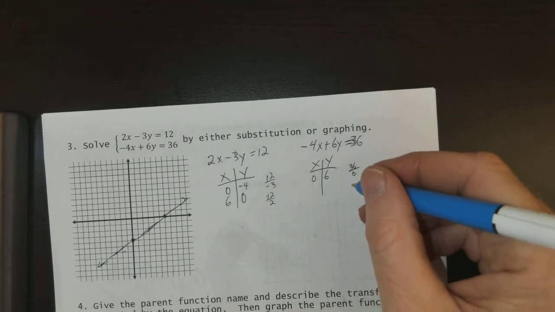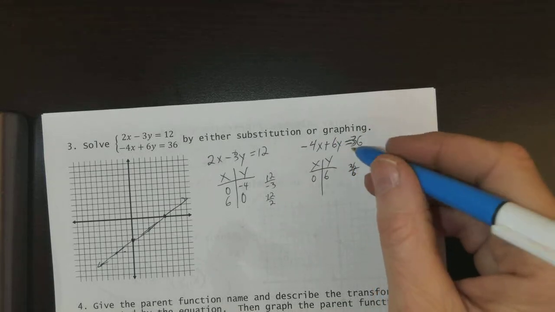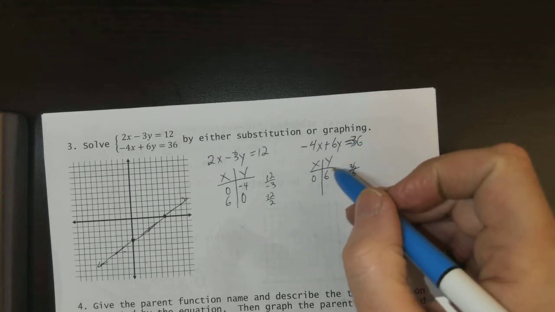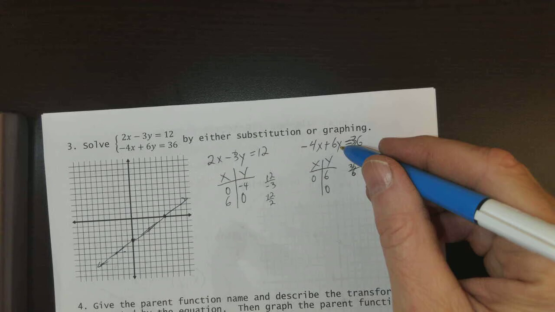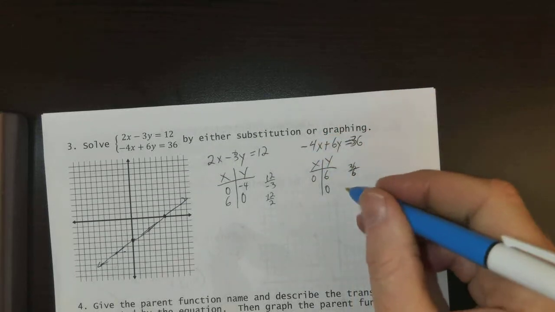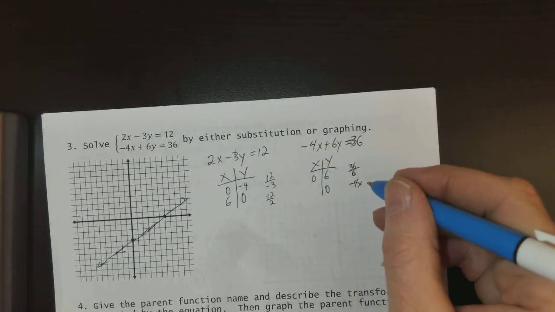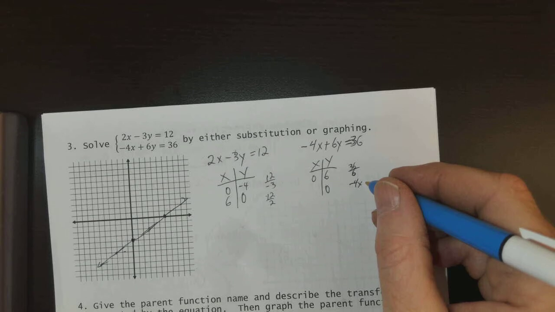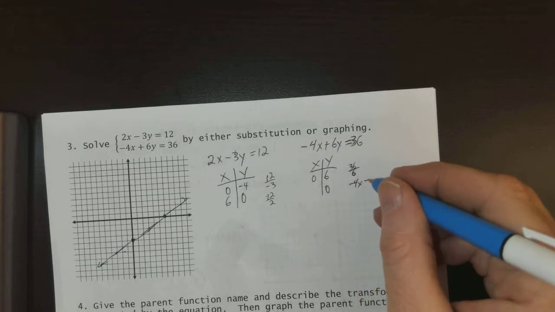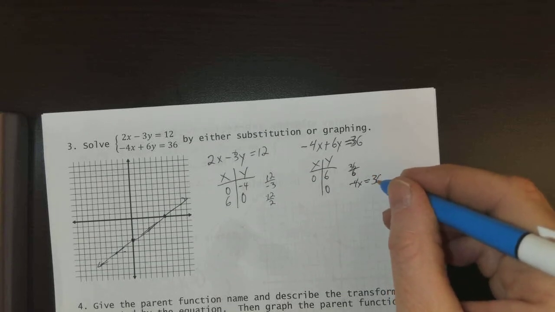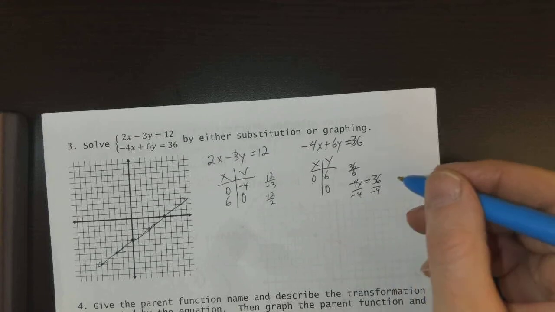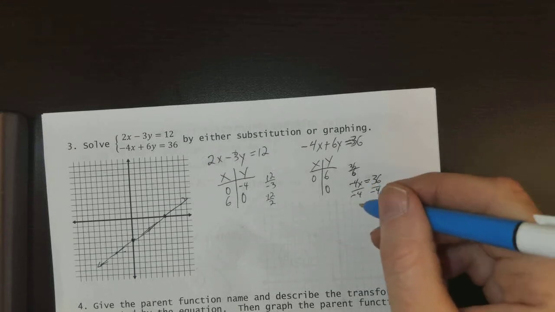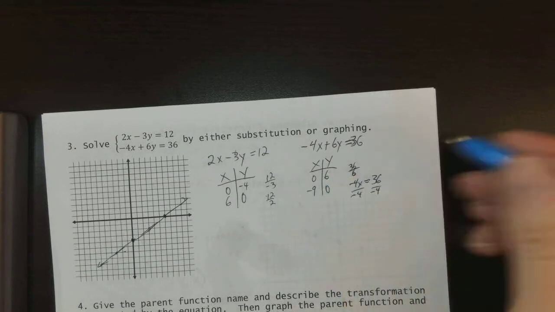When y is 0, you have negative 4x equals 36. Divide by negative 4, and you got negative 9, I believe.